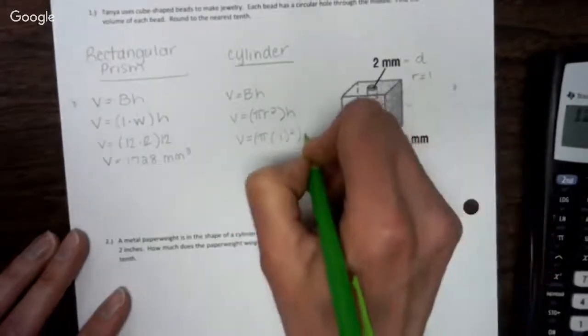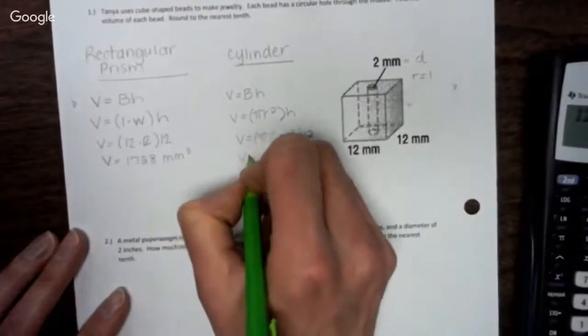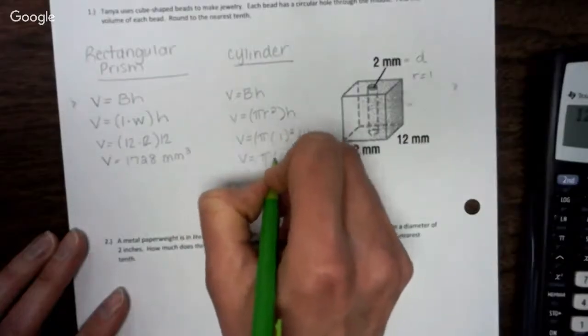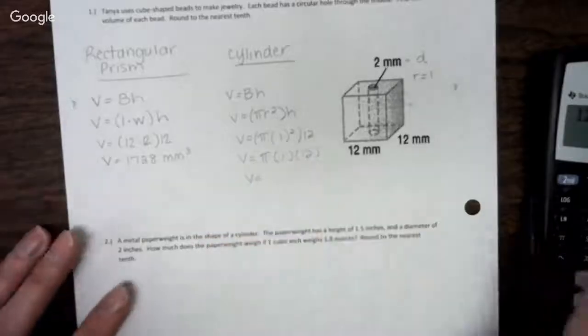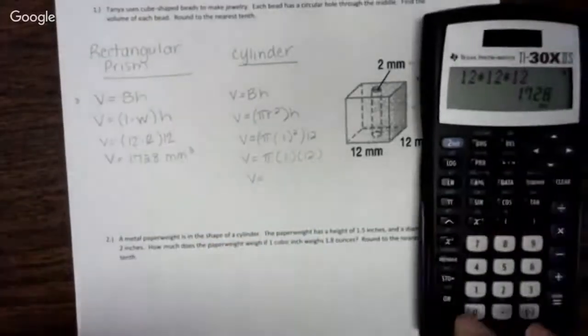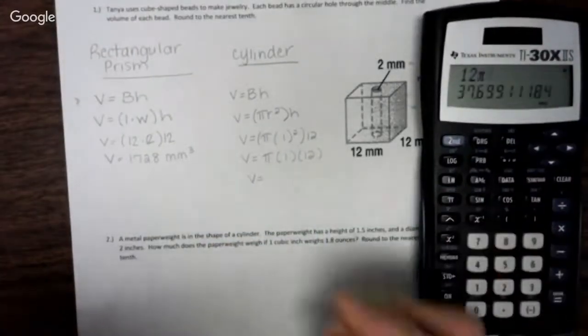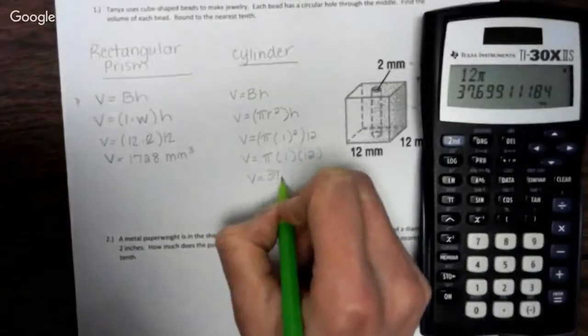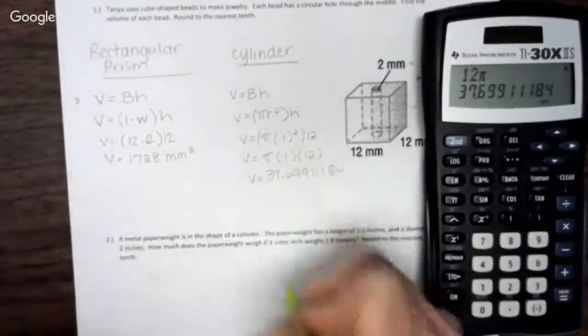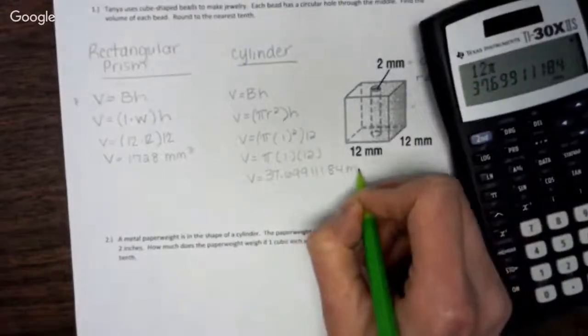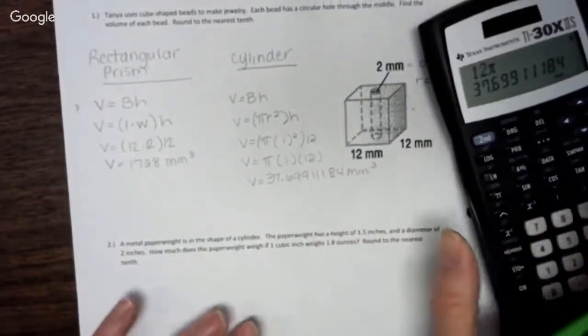The height is still 12. So 1 squared is 1. So this gives us 12 pi. Now I can enter that into the calculator. 12 pi is 37.6991184, and that's millimeters cubed.